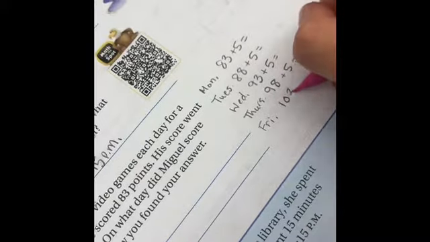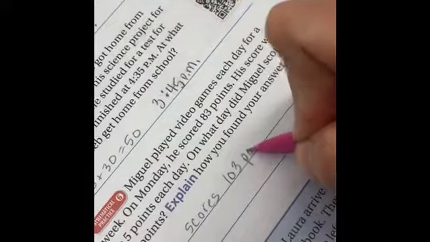We're still not quite to 103 yet, so then we're going to be at Friday, and 98 plus 5 is going to equal 103. So it asks, on what day did Miguel score 103 points? It is Friday. So he scores 103 points on Friday.